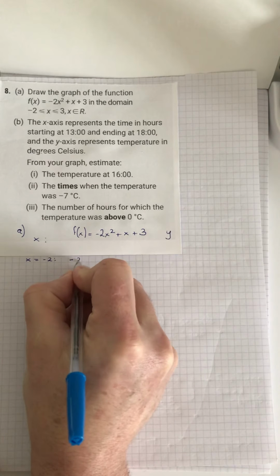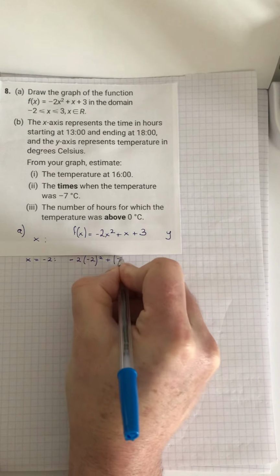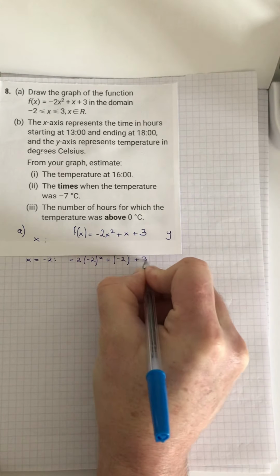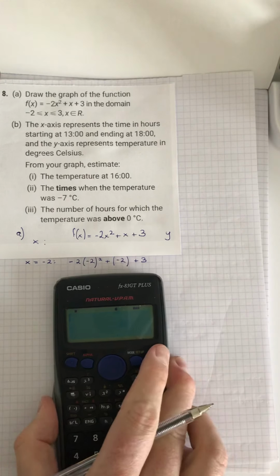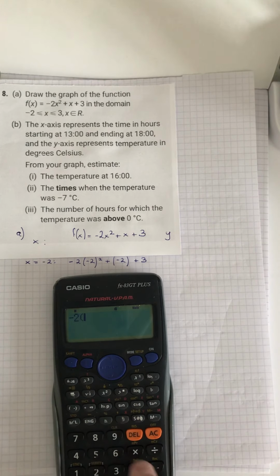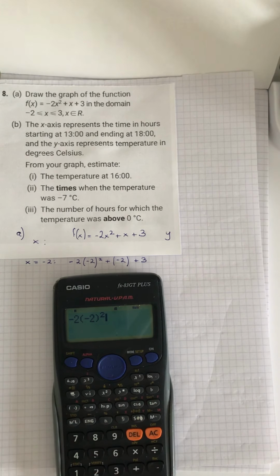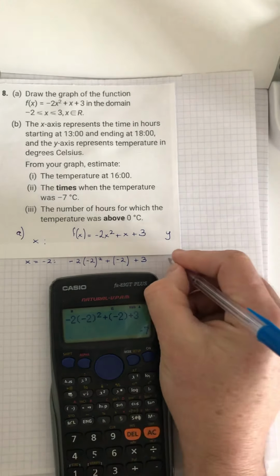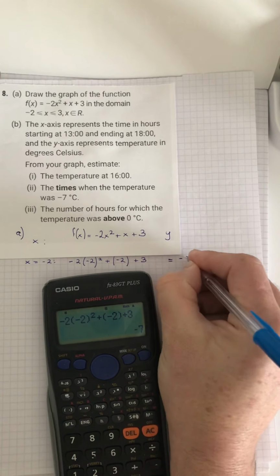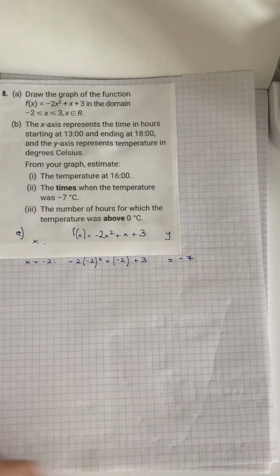So when x is -2, we get -2 times (-2) squared in brackets plus -2 plus 3. And use your calculator every time. So you have -2 bracket -2 close the bracket squared plus bracket -2 plus 3. And we get equal to -7. Okay? Now continue on in that manner.